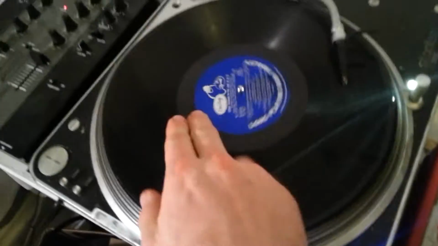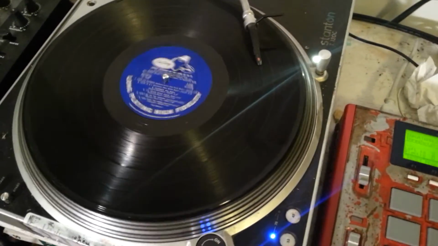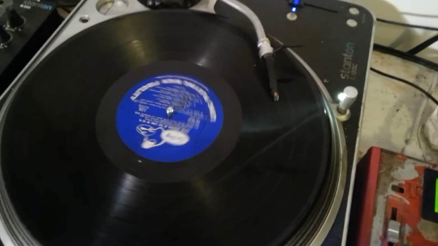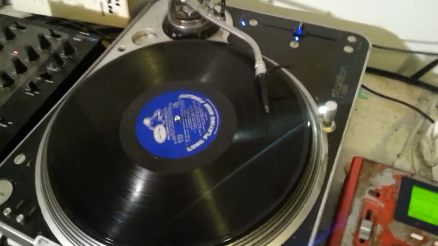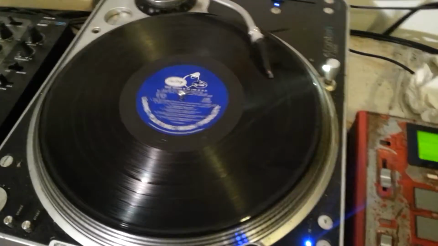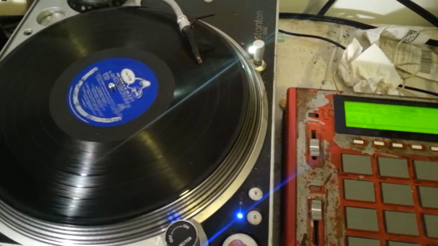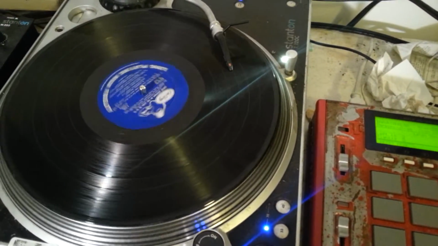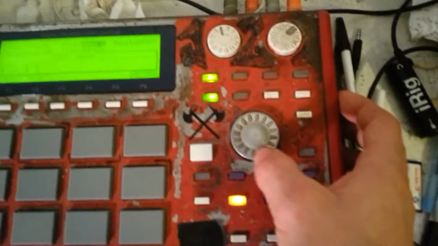And so here it goes. I found a sample. Now I haven't done anything with this yet, so there's a sample. So we're going to record this.